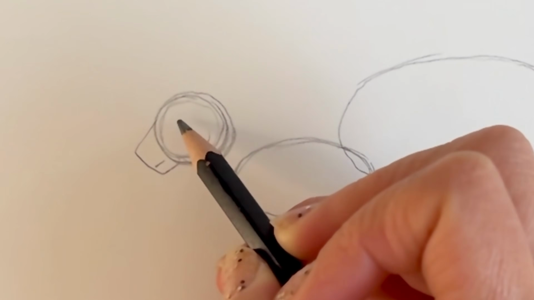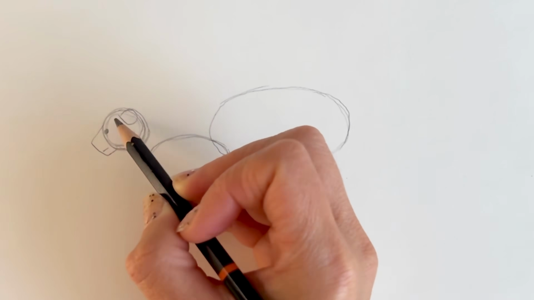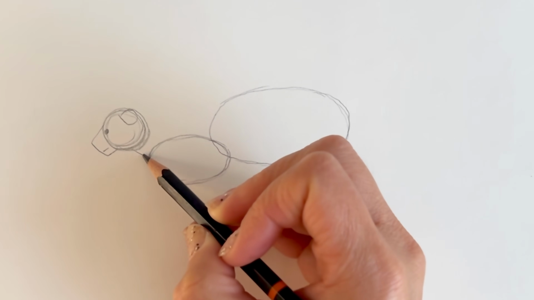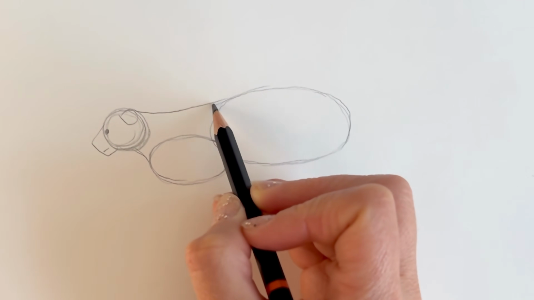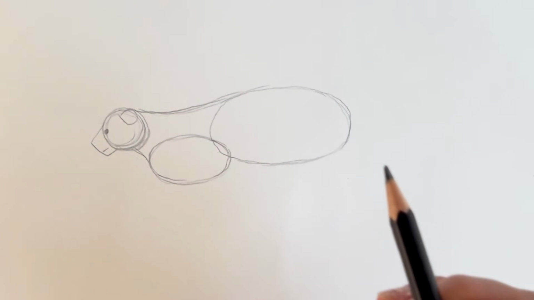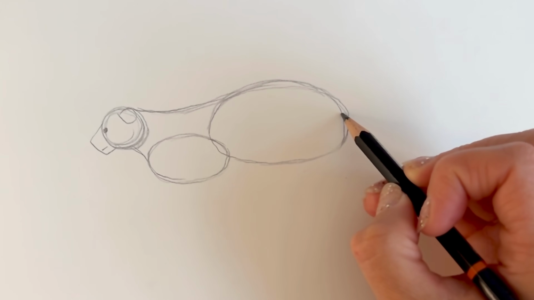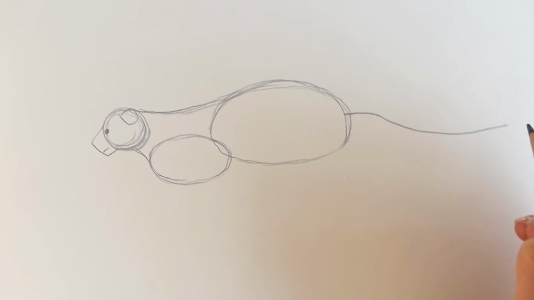Add in the little mouth and the eye. Let's add in the ear. There we go. It's coming to life now. And then the lower neck. And then the back of the neck. And this one's slightly curved, so it goes up, around. Just going to make this oval shape a little bit fatter. So on the end, we're going to be adding the tail, just a very curved line like this.